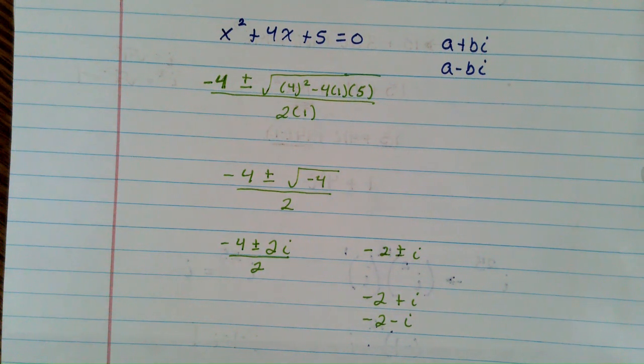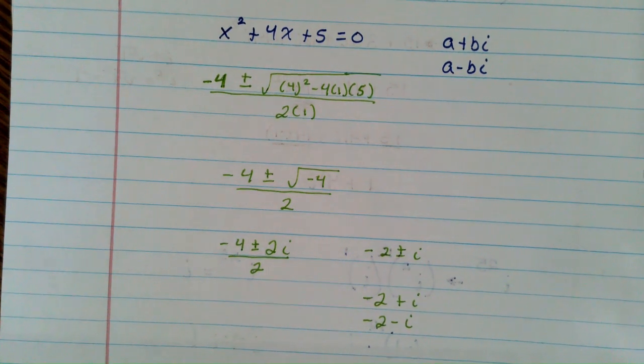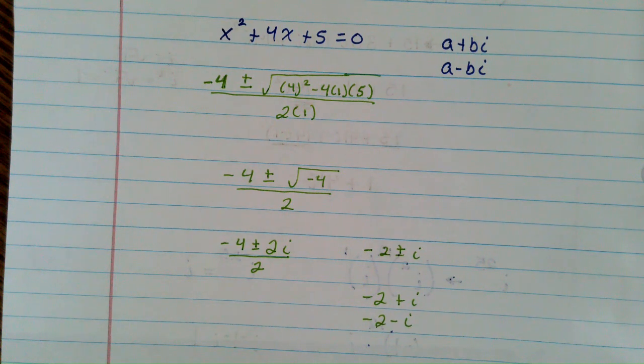So, keep in mind, the i's are mostly treated like variables. You just cannot have them in the denominator, and you cannot have them with an exponent.